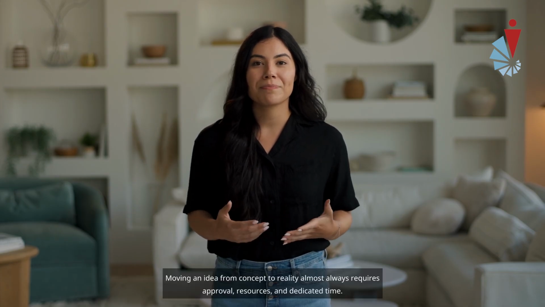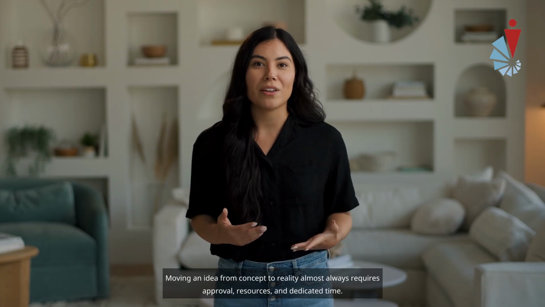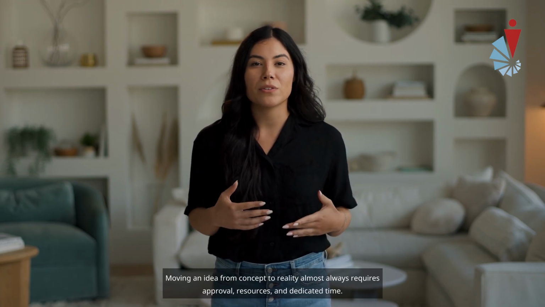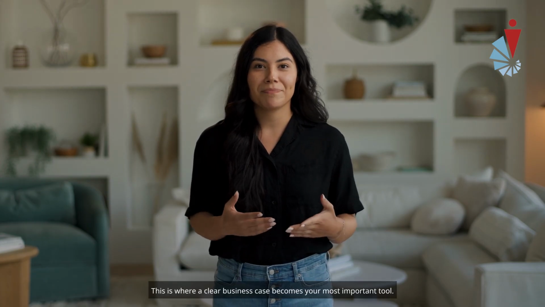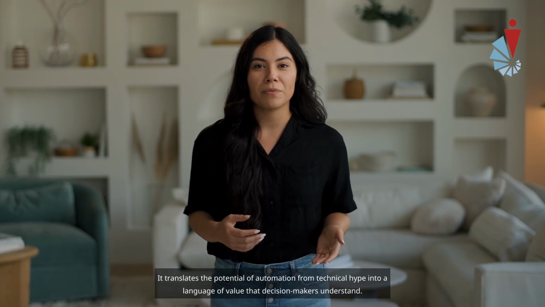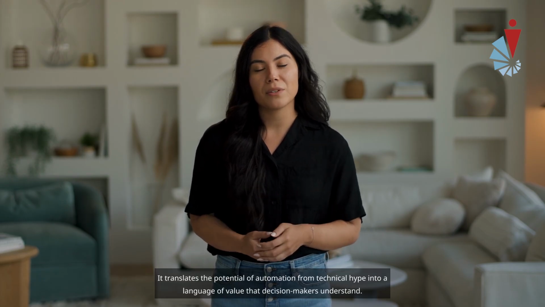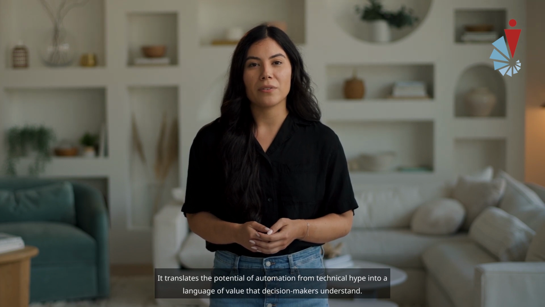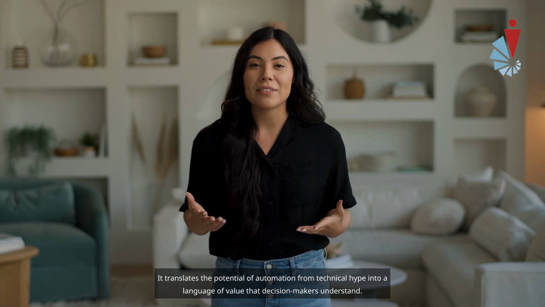Part 6.2. Building a business case for AI and automation. Why a business case is essential. Moving an idea from concept to reality almost always requires approval, resources, and dedicated time. This is where a clear business case becomes your most important tool. It translates the potential of automation from technical hype into a language of value that decision makers understand.